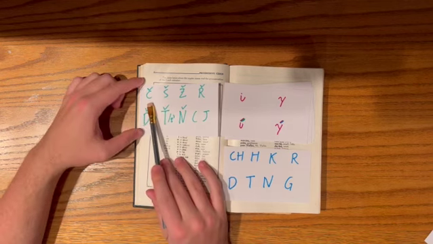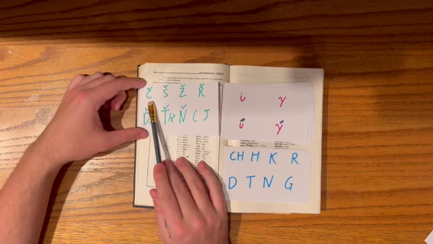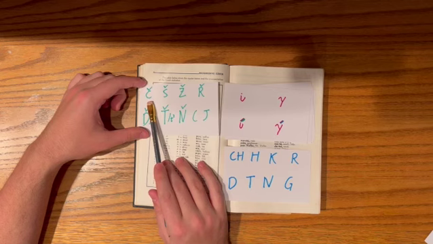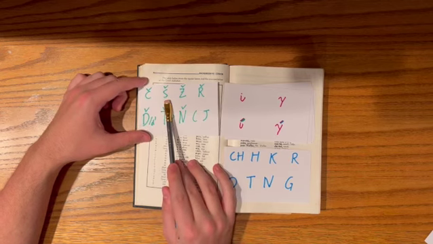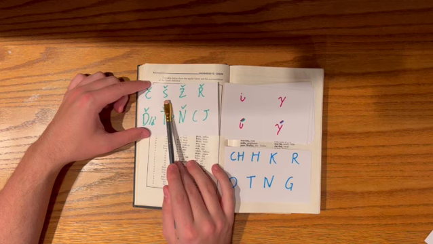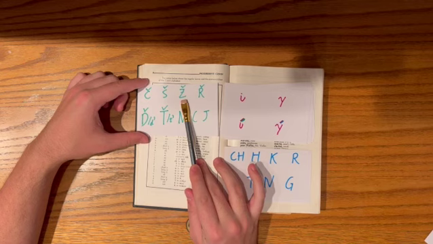So we have C with a háček, which is "ch," like chip or cheese. S with a háček is "sh," like sheep or shill. Z with a háček is "zh," like measure or pleasure.